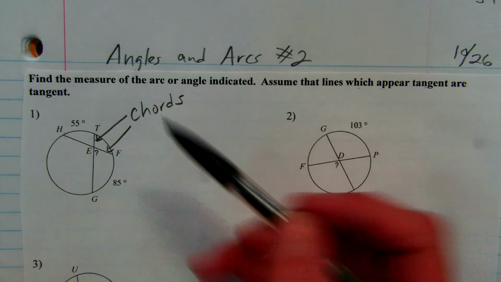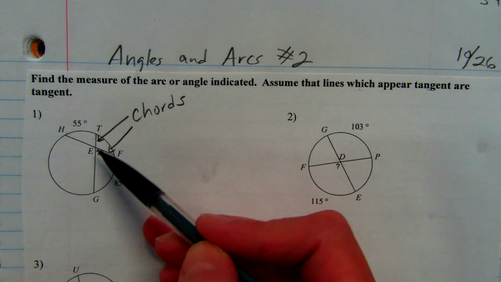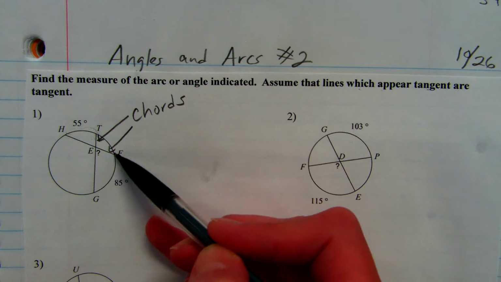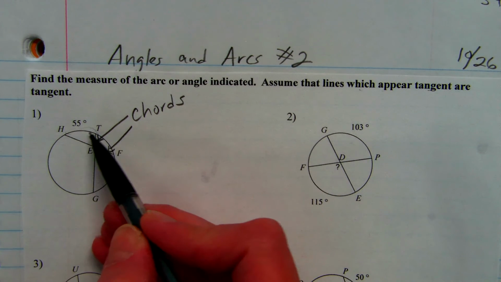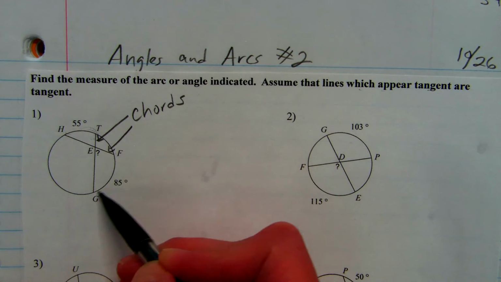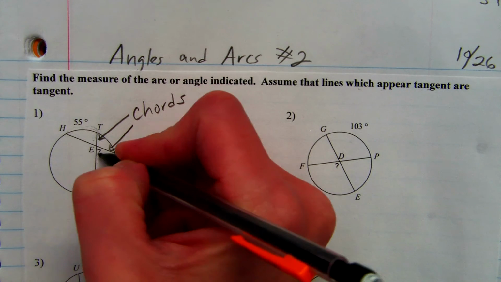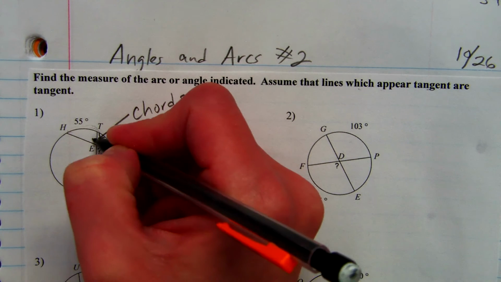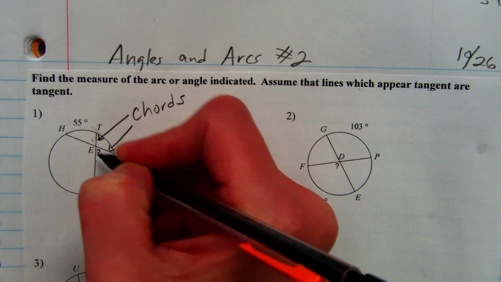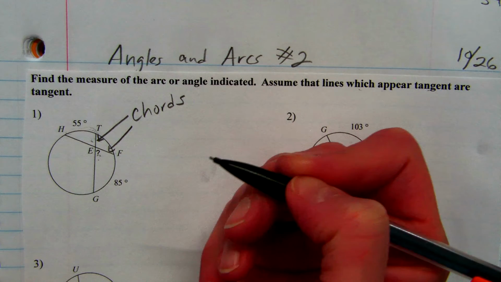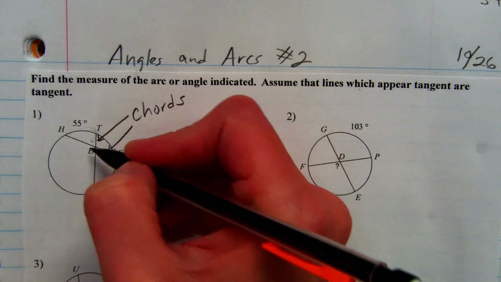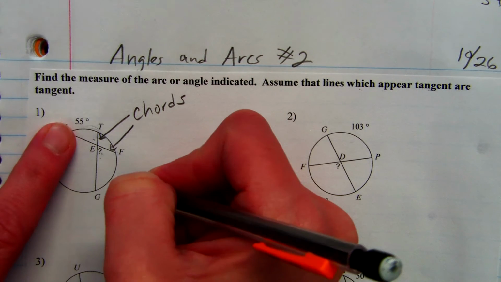And what they're giving us is not the angles that are inside the circle, but the measures of the arcs on the outside. So they're telling us that this is 55 and that this is 85. And what happens with these angles in here, the one with the question mark and the one across from it, is these 2 angles have to be the same. And the way that this works out, it ends up being the average of these 2 arcs.